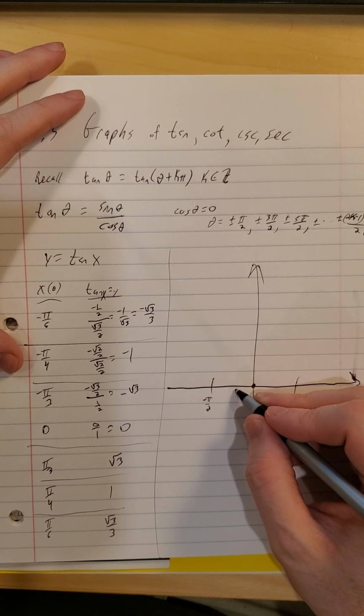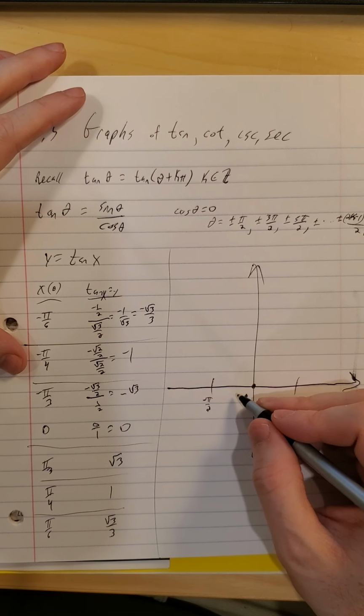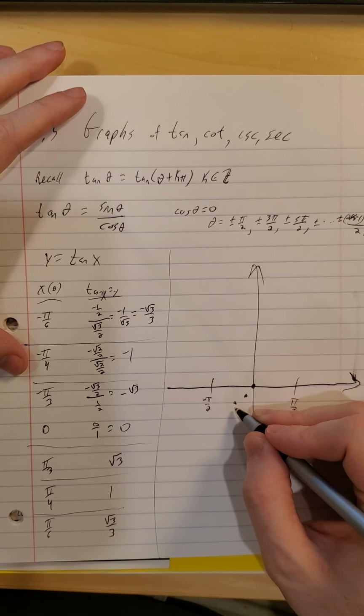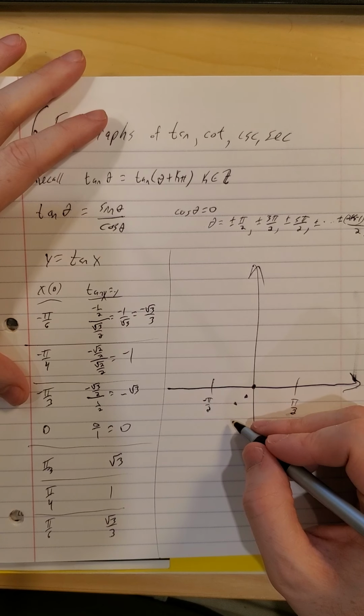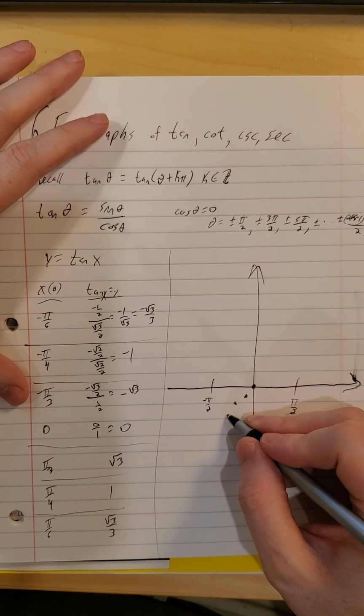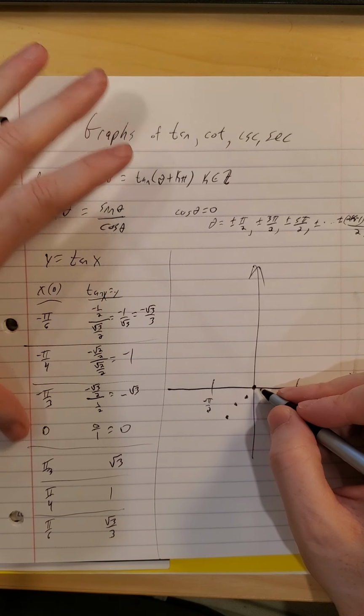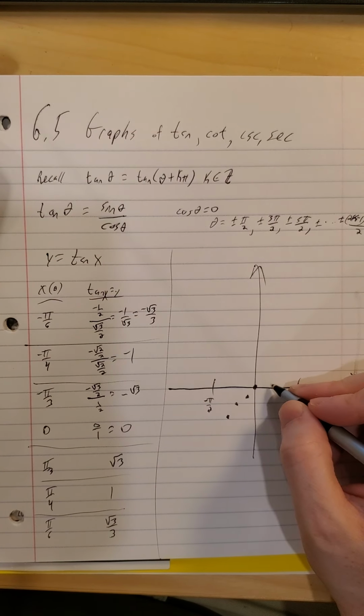Negative pi over 4, so halfway to negative pi over 2, we're at a negative 1. Negative pi over 3, approximately negative 1.73. And we have similar points happening over here.